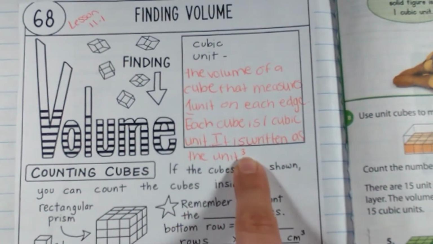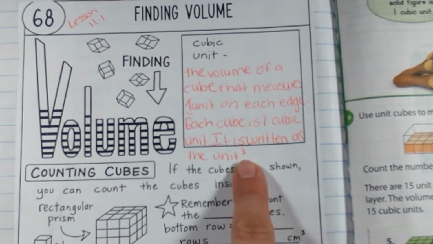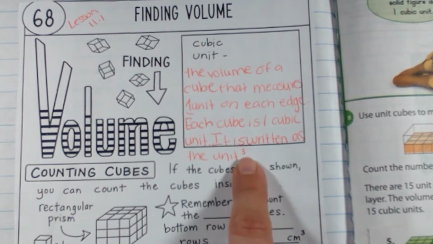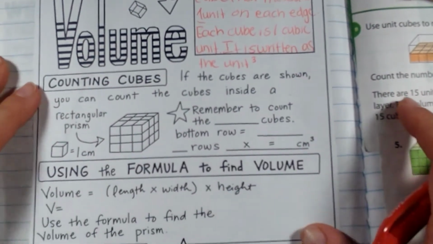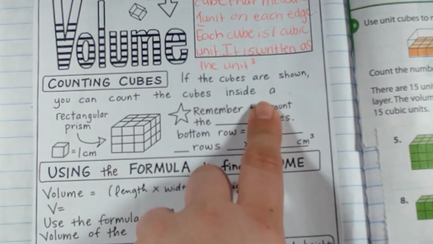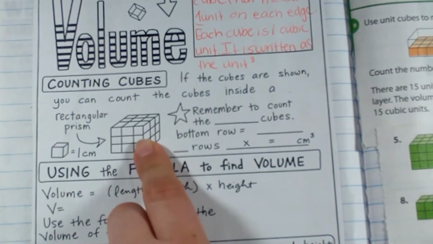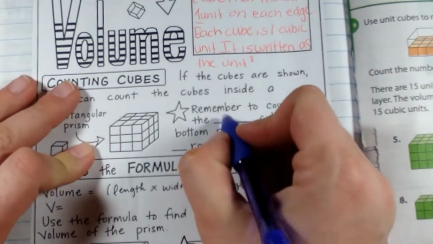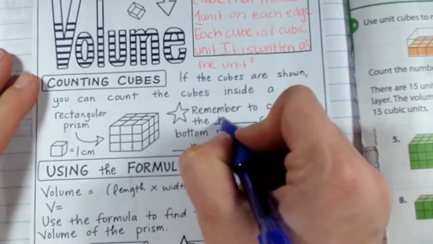So we have 3 dimensions, and that is why we're using it, because a cube has 3 dimensions. So we're going to start with counting cubes. If the cubes are shown like this, you can count the cubes inside a rectangular prism. Remember to count the hidden cubes too, not just the ones that are showing.